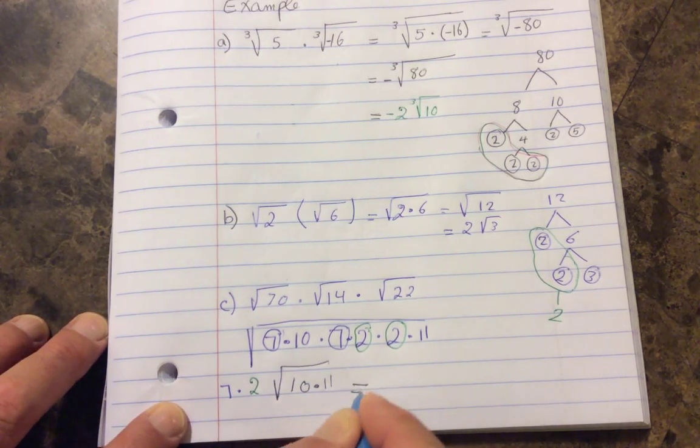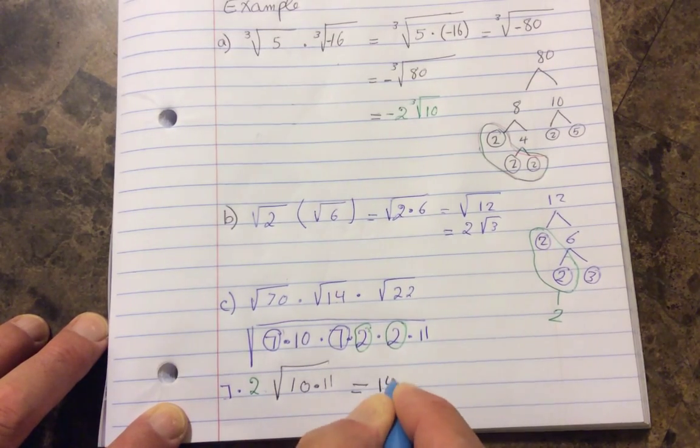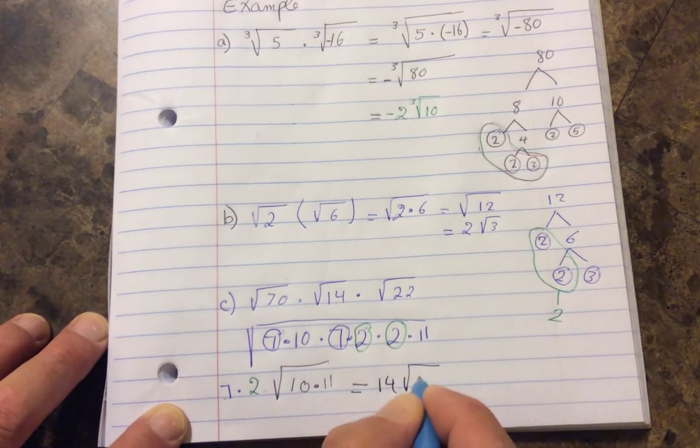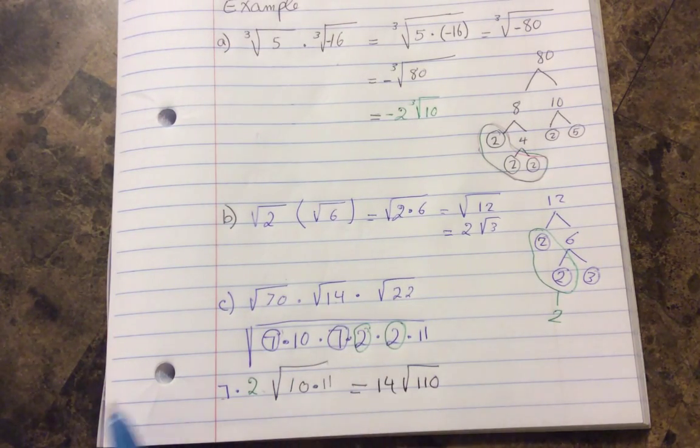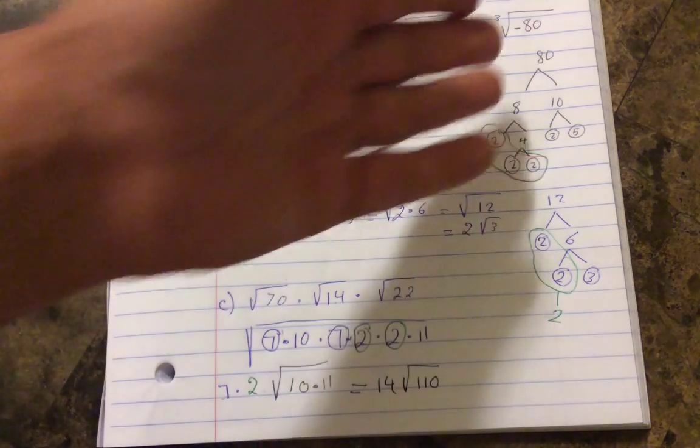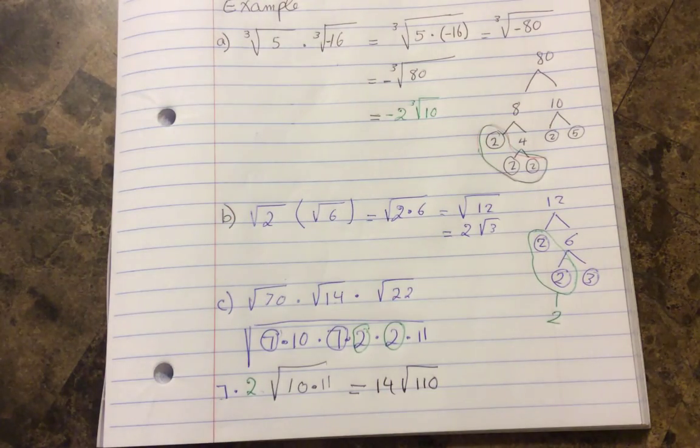So all I do now is just multiply 7 times 2, you get the 14, the square root of 110. I think that's going to be easier than multiplying all these three numbers and getting a very big number, then starting to factor it like this. Alright?